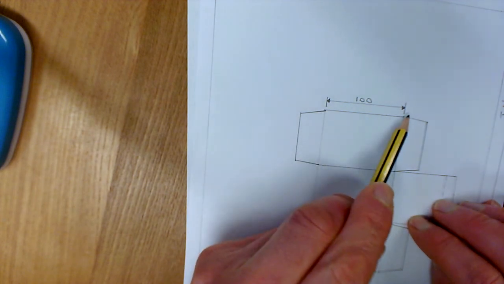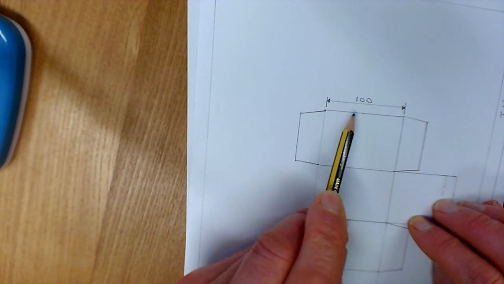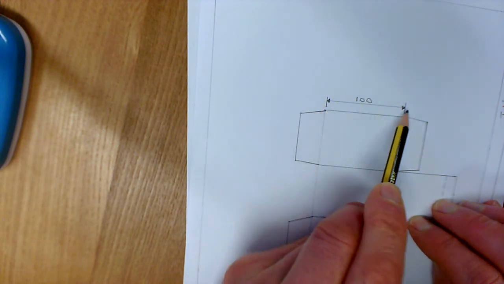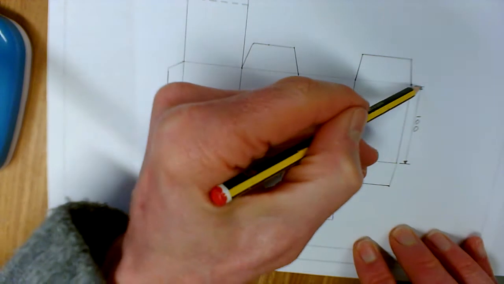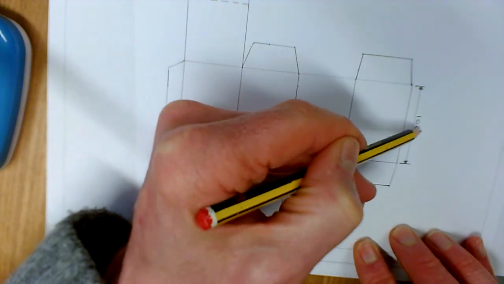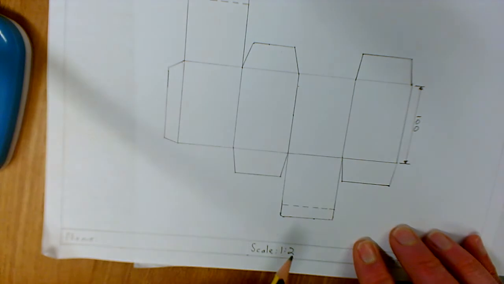So again, you've got your leader lines at either end where you're measuring from and marking from, which don't touch the object, and then you've got your vertical line. In this sense, it is a vertical line because you can see it's vertical between the two, and then you've got the dimension running along that line, in millimeters.